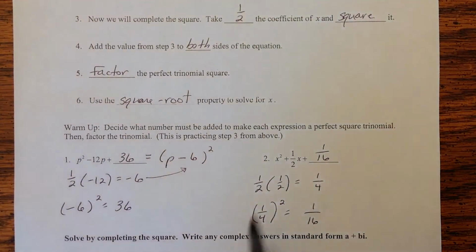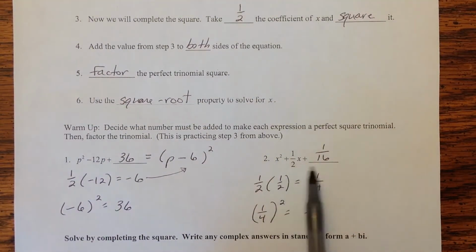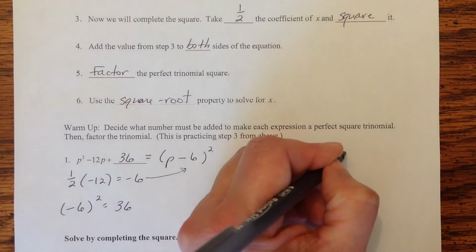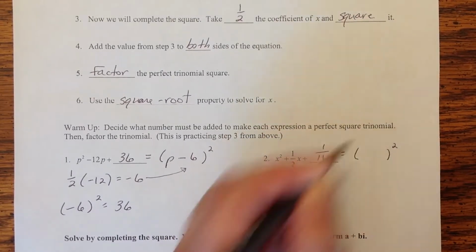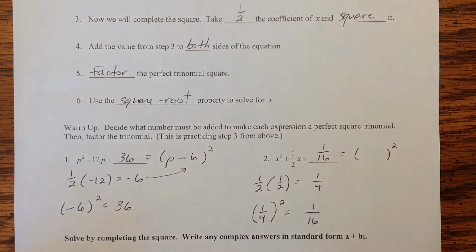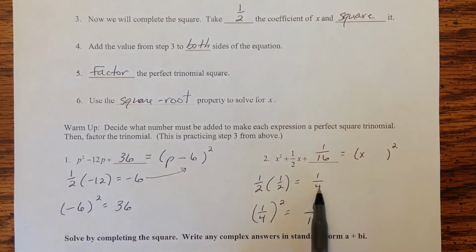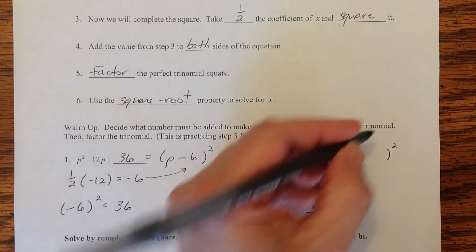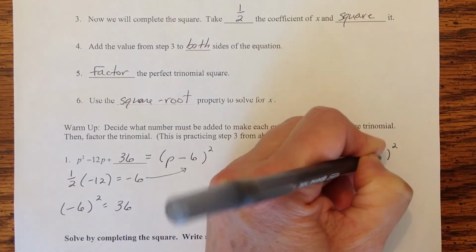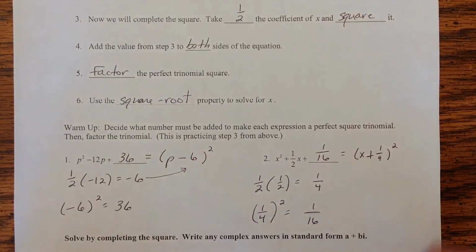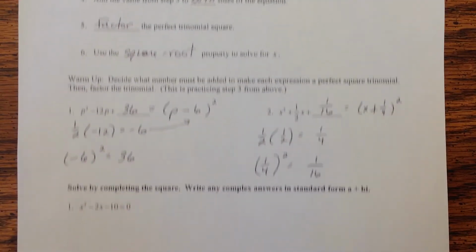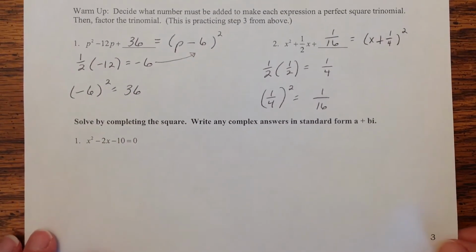Now, this trinomial that we have now produced factors into the same expression twice. What goes in there is x and the number we got when we took half. So plus 1/4.